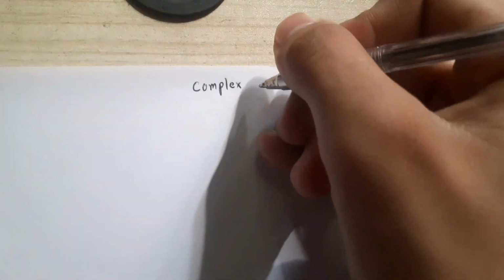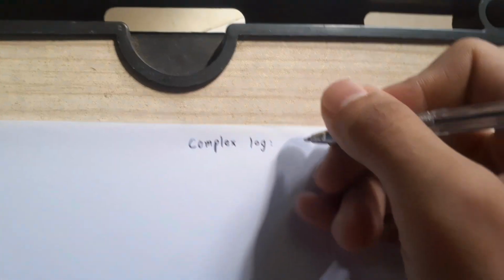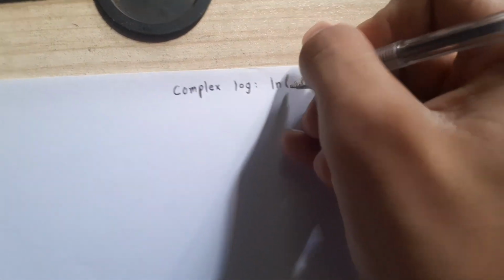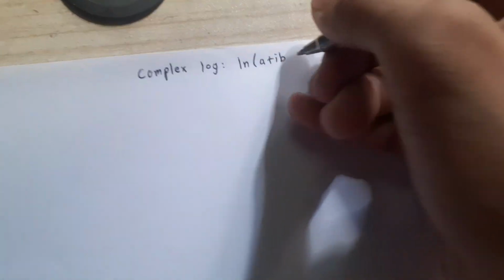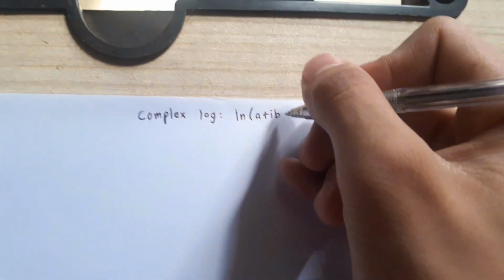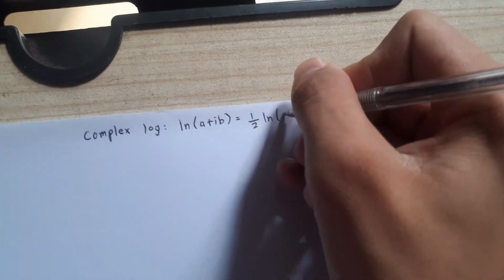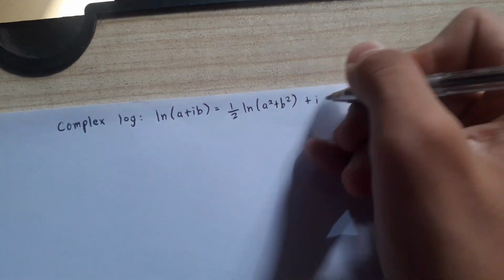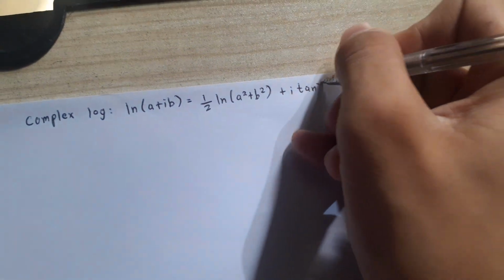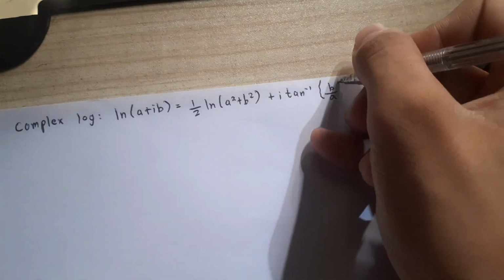The complex logarithm, ln of some complex number, let's say a plus i times b, is equal to 1/2 times ln of a squared plus b squared plus i times arctangent of b over a.